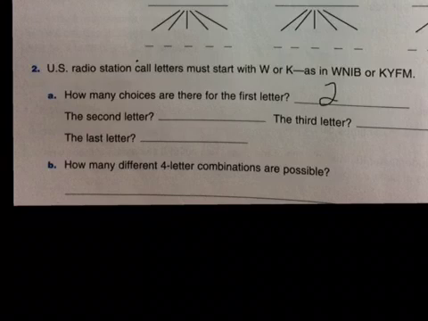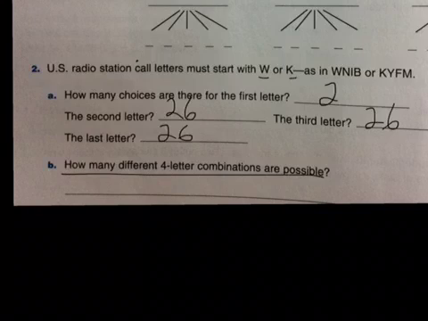The first one is 2 letters, right? Okay, W or K. But then for the second letter, you actually have 26 choices because there's 26. And for the third letter, again, 26 choices. There are 26 in the alphabet. And for the last letter, another 26 choices. So, how many different letter combinations are possible?